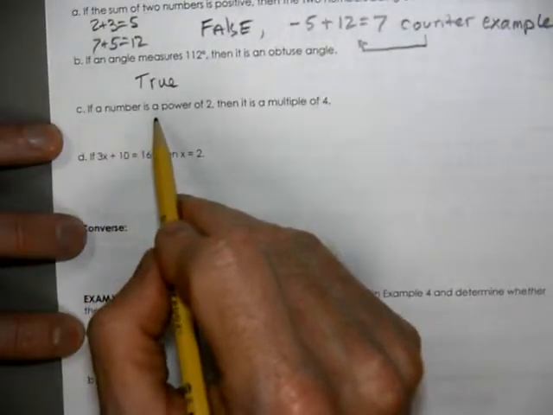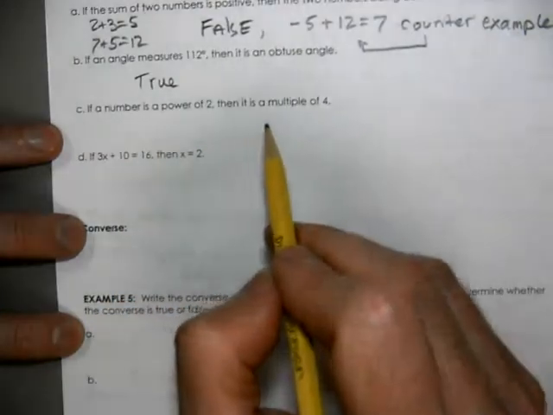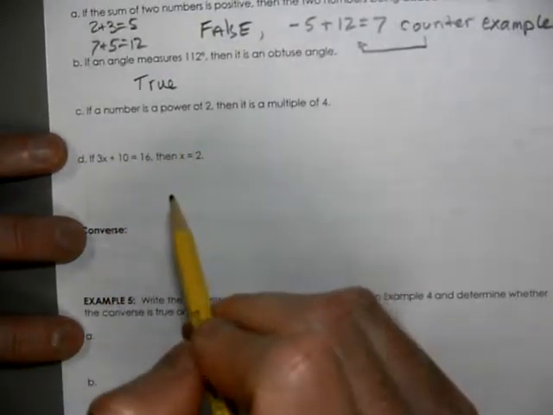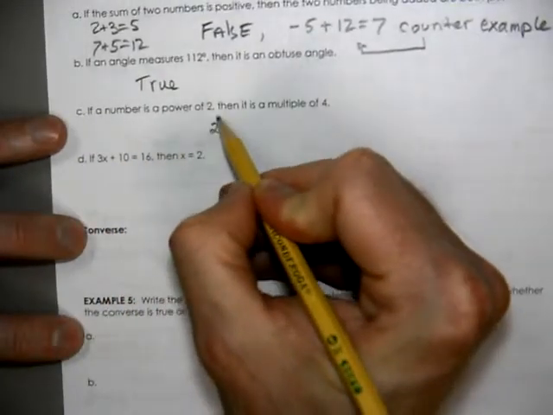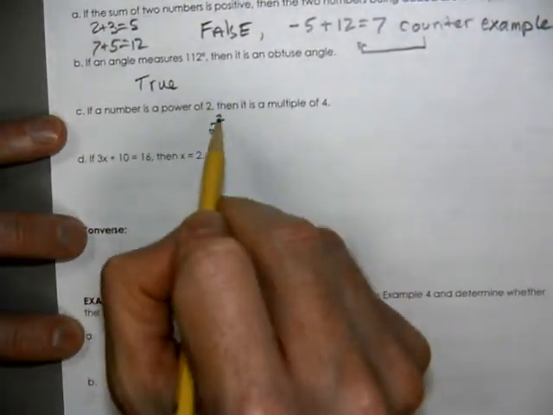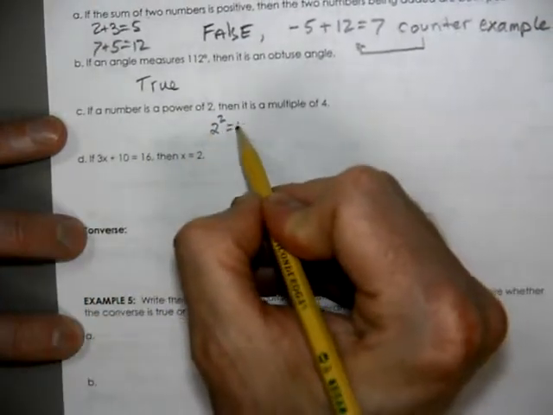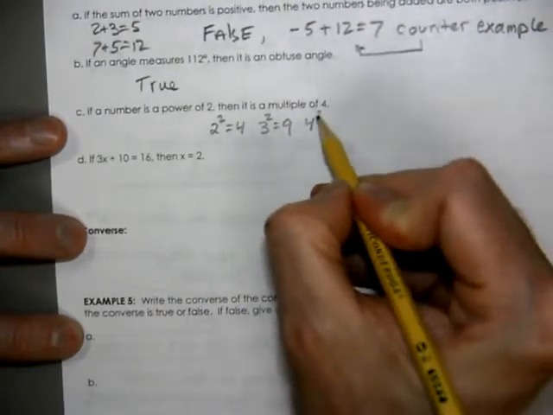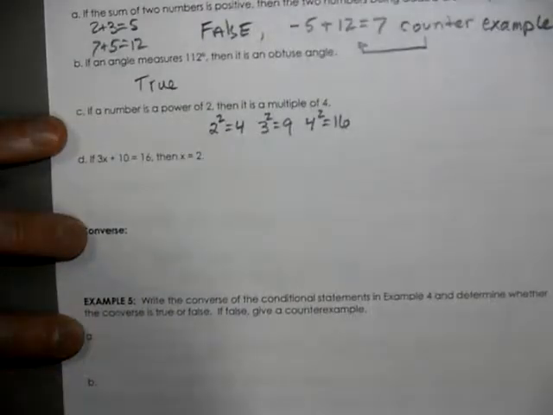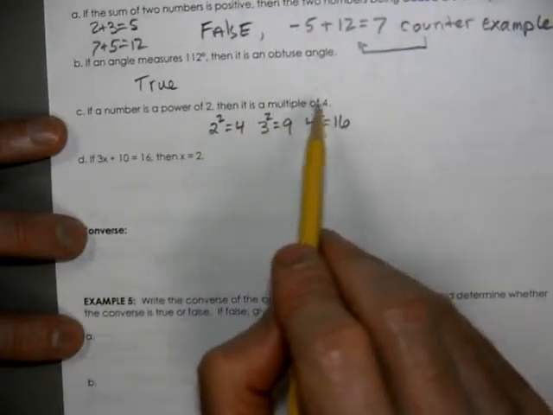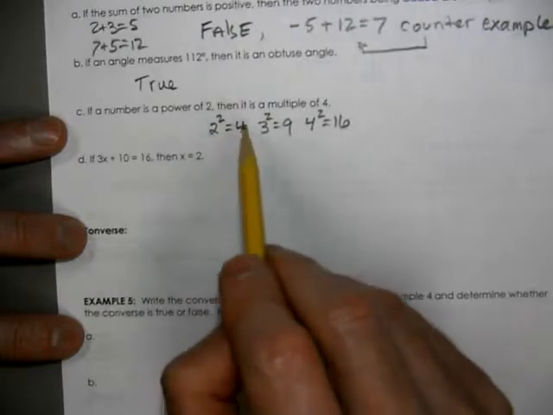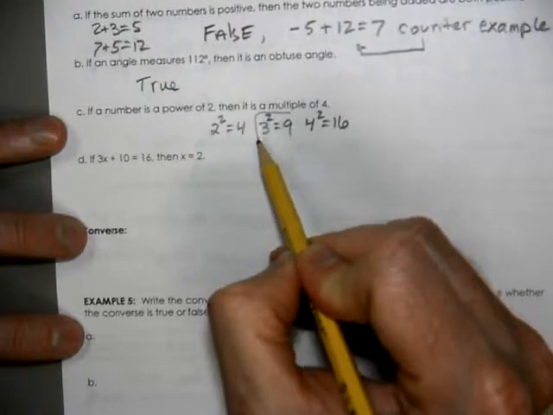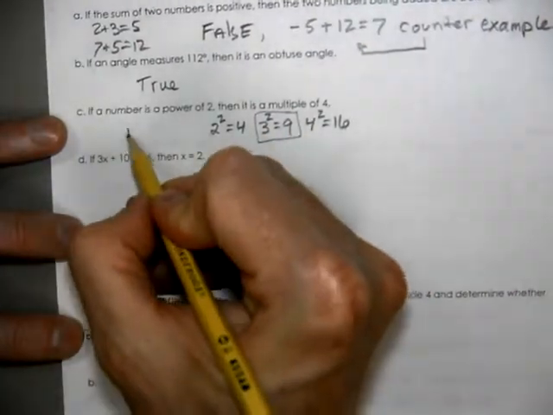If a number is a power of 2, then it is a multiple of 4. Well, there's a couple different ways you could interpret this question. We'll look at it as saying 2, the power of 2. So my power is 2. If I take another number and raise it to a power, will it always be a multiple of 4? Well, 4 is a multiple of 4, 16 is a multiple of 4, but 9 is not always a multiple of 4.